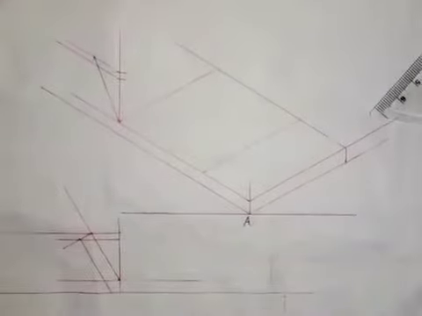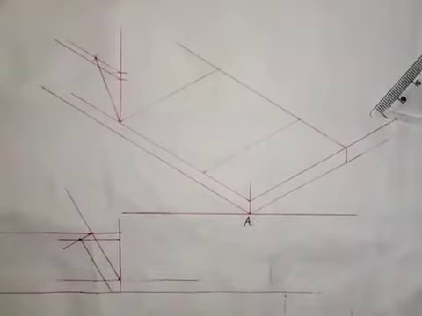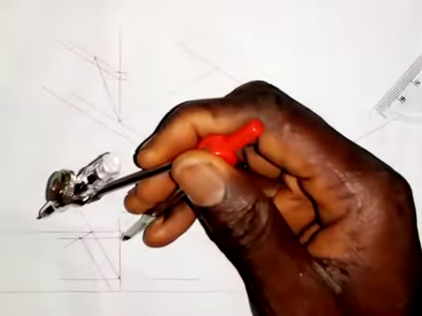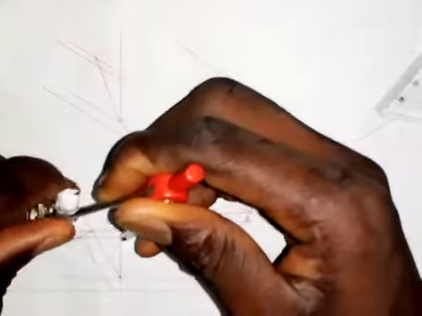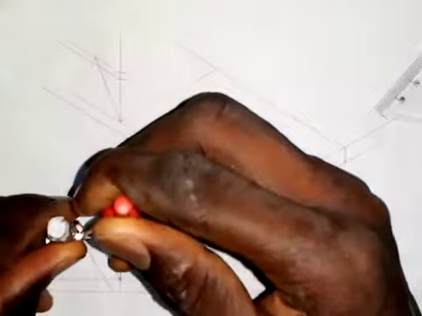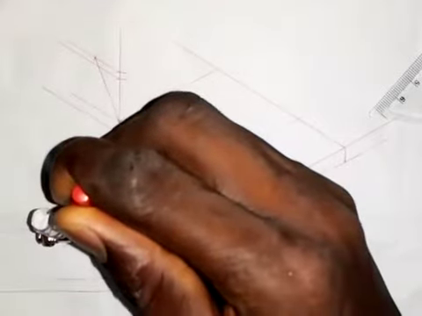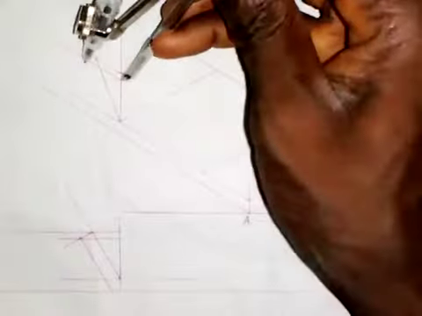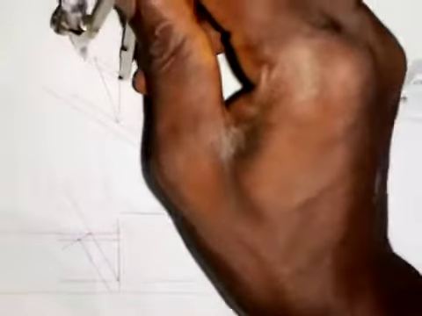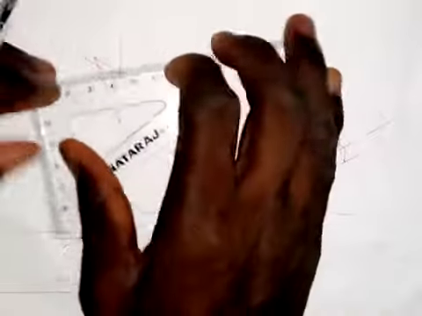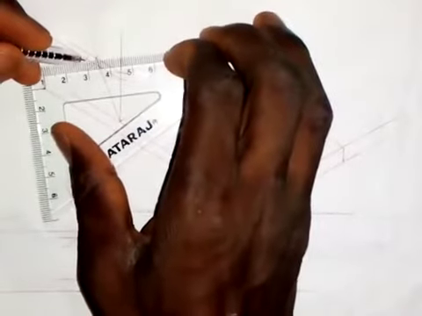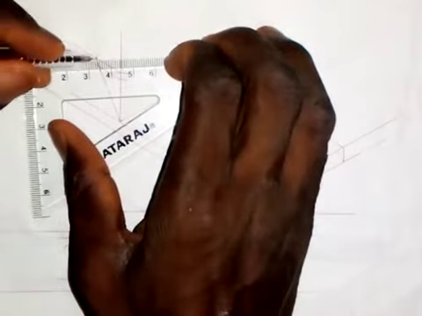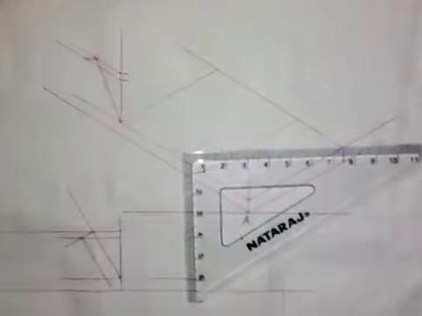Okay, then I will take my compass again, taking this distance from here to here like this. Okay, so I'll put it here like this. So then I will draw this arc. So then I'm going to connect these 2 points together. These 2 points, I will connect them together like this. Okay, so I believe you can see.